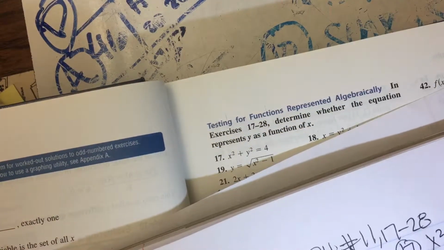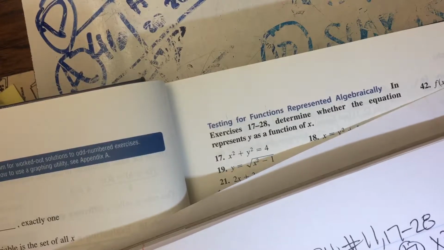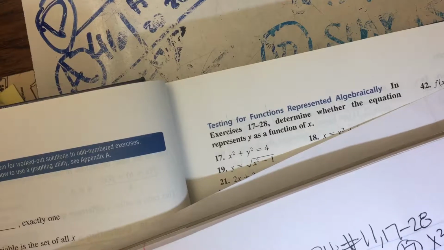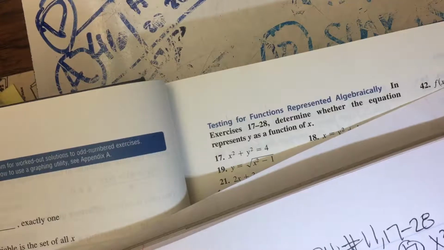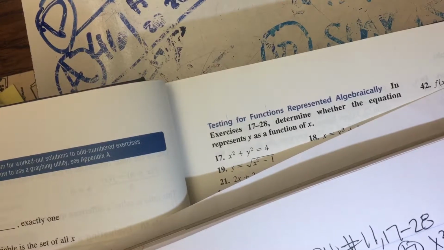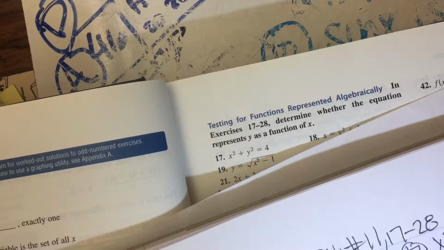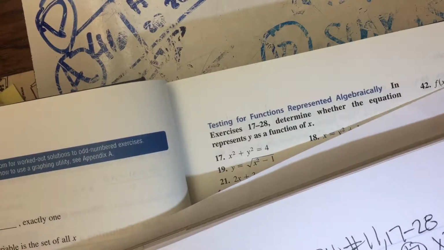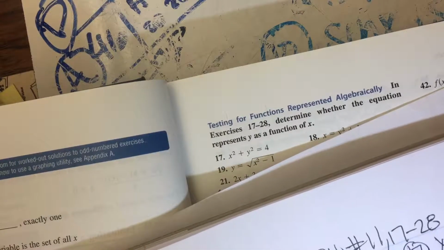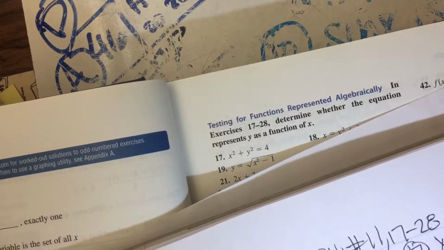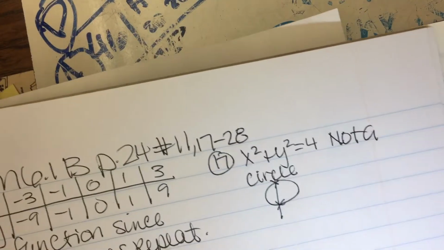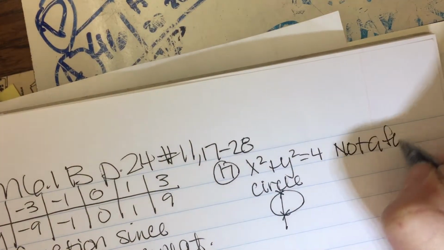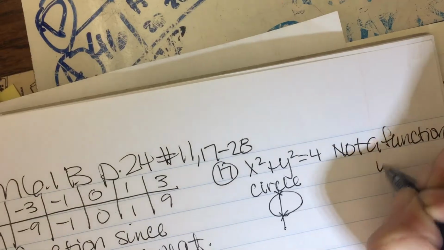So 17, x squared plus y squared equals 4. This is actually a circle, okay? And when you have a y squared, you end up with those duplicate values, okay? And so that would fail the vertical line test, okay? So not a function. Sorry, I didn't really finish what I was doing. You could just say y squared, or you could say it's a circle.